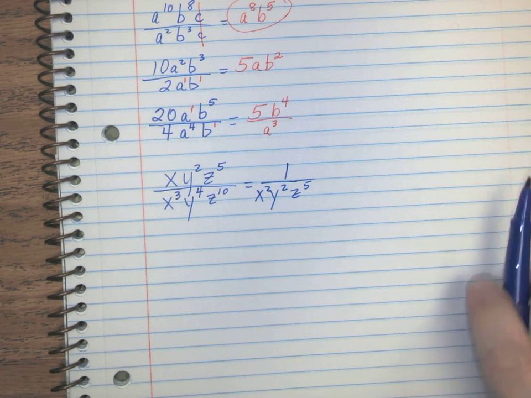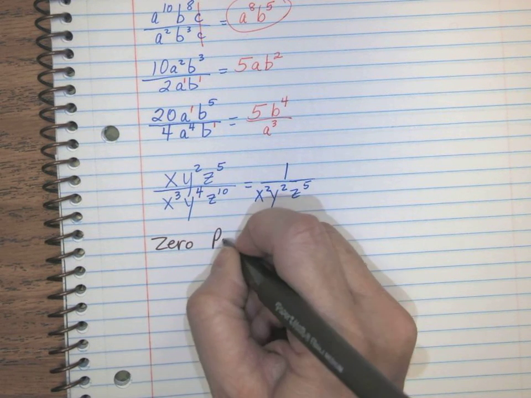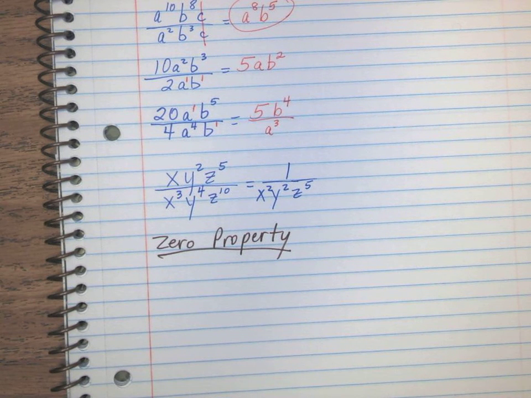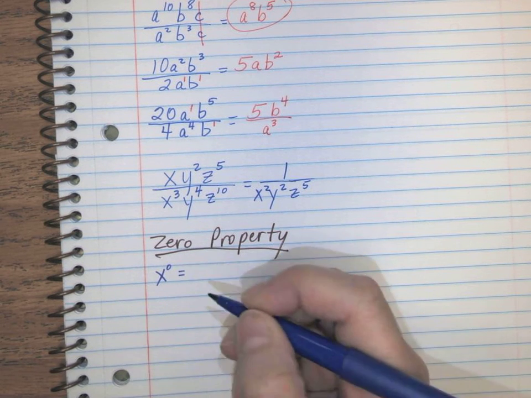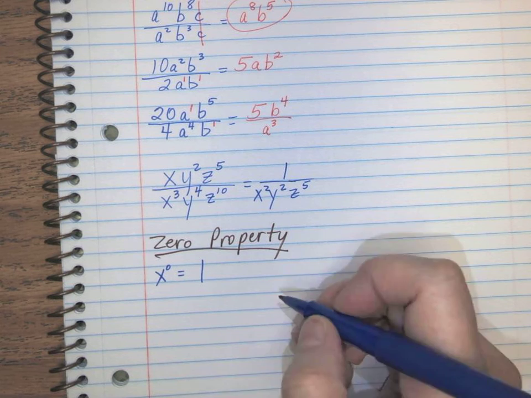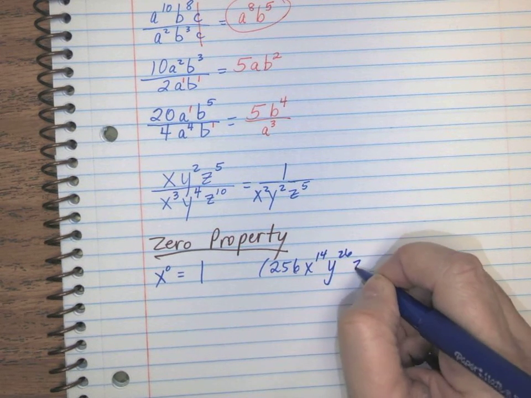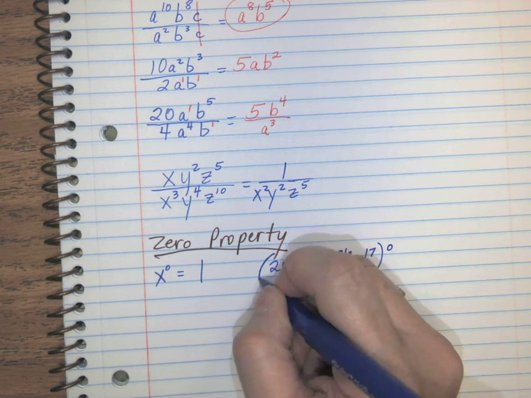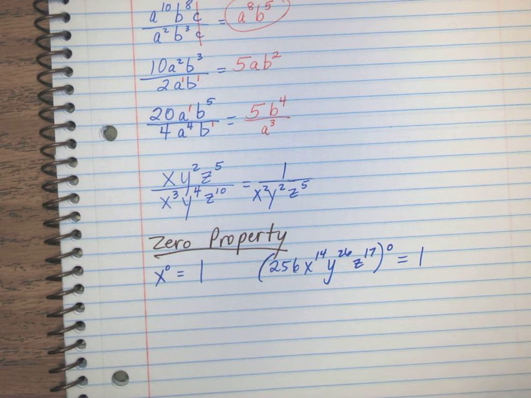One more thing I want to show you today, that is dividing. I want to show you the zero property. Remember I said the other day that we would talk about when the exponent's 0. So if I have x to the 0, I want you to know anything to the 0 power is 1. Let's say I have some big hairy thing in parentheses, but the whole parentheses is raised to the 0 power. That'd be 1. No need to do any math.